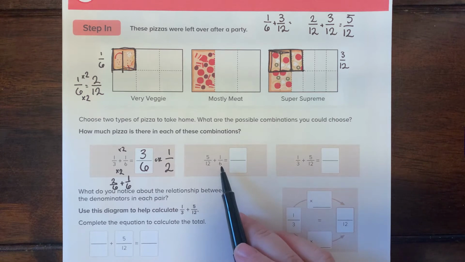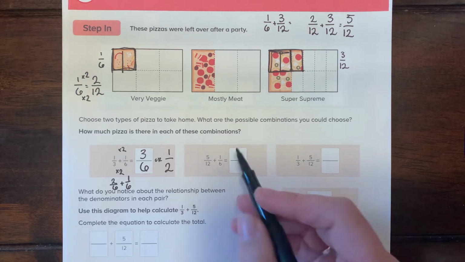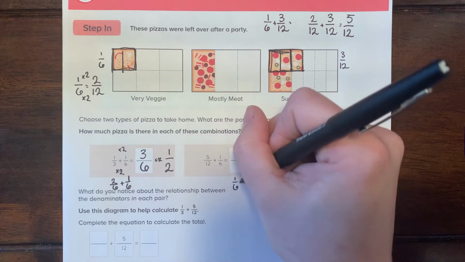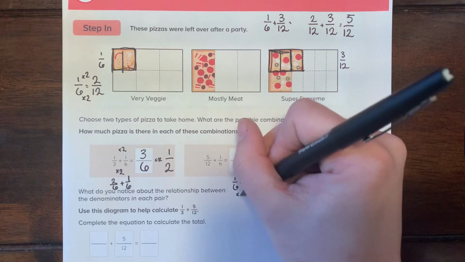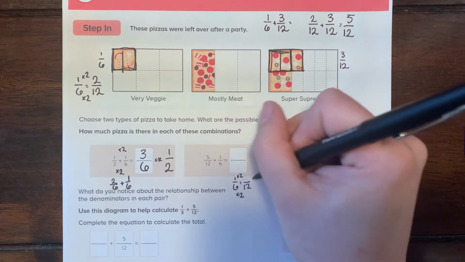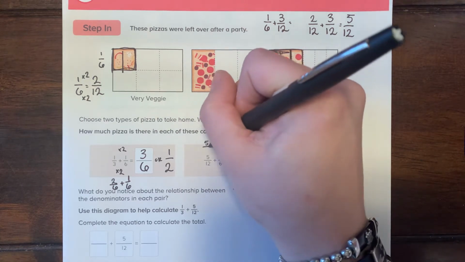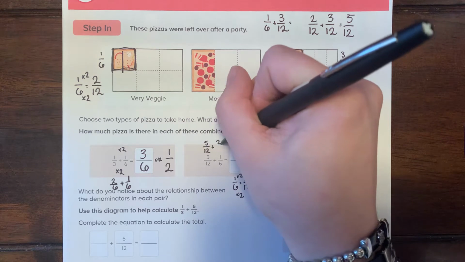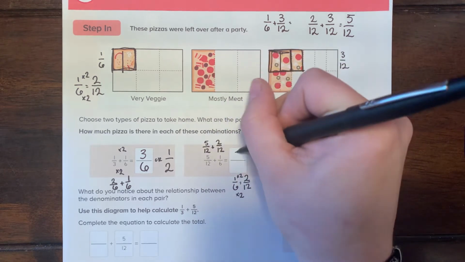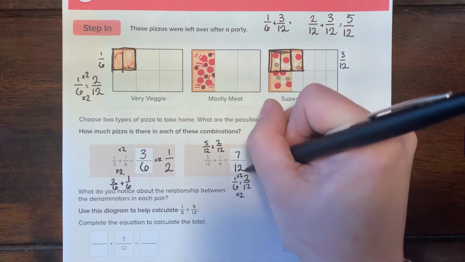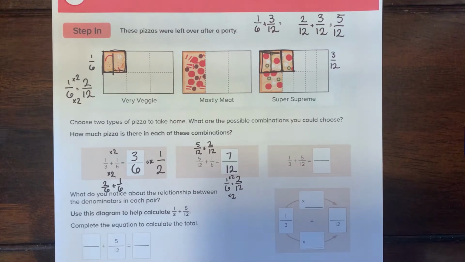So we're going to change our 1/6 this time because I need to get to 12. I can't take 12 and get to 6. I need to take 6 and get to 12. So we have 1/6, and to get to 12, we need to multiply by 2. And then 1 times 2 is 2. So now we would be doing 5/12 plus 2/12, which gives us 7/12. Now if you want to pause the video, you can try to do this one on your own, or you can just follow along with me.